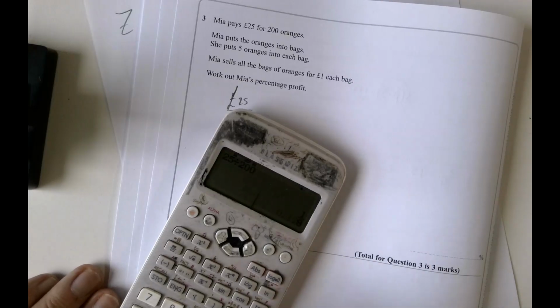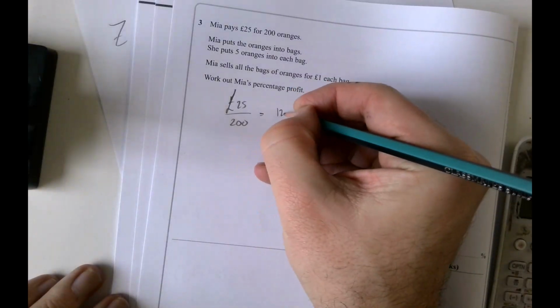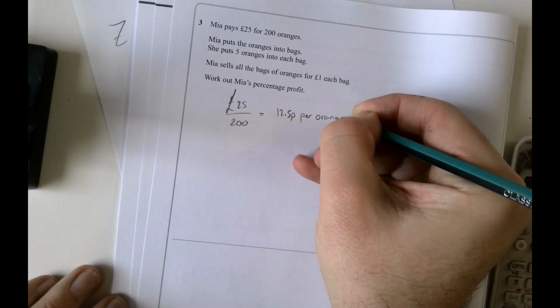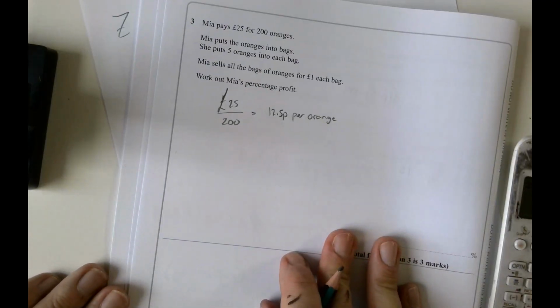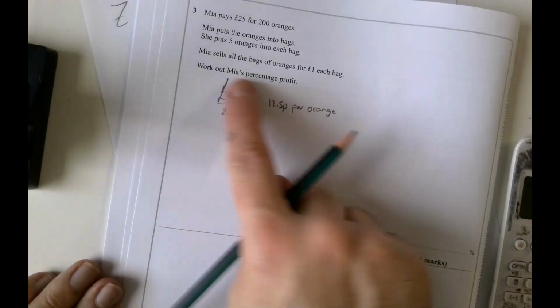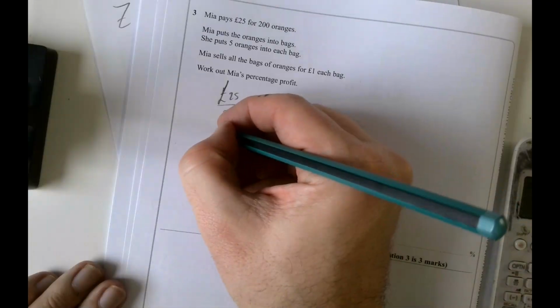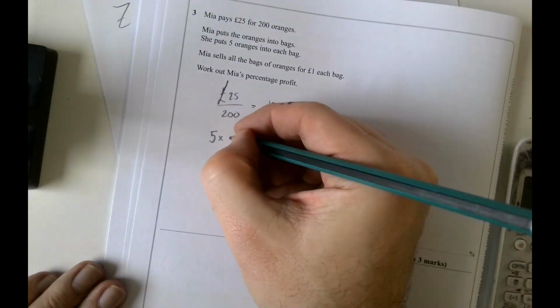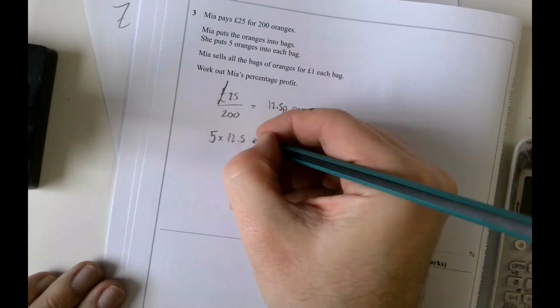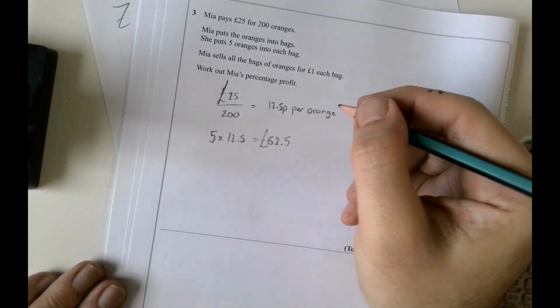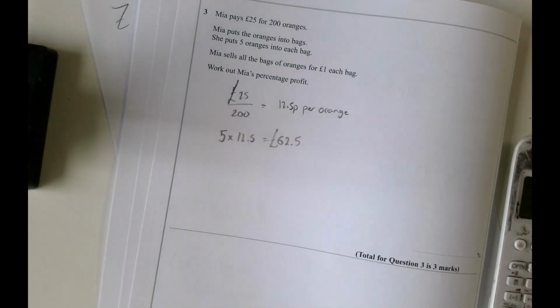That gives me 12.5p per orange. Okay, so 12.5p per orange. Mia sells bags of oranges for £1 each, so I've got 5 oranges in each bag, so that's 5 times 12.5p. So that's going to cost me 62.5p to buy said oranges.